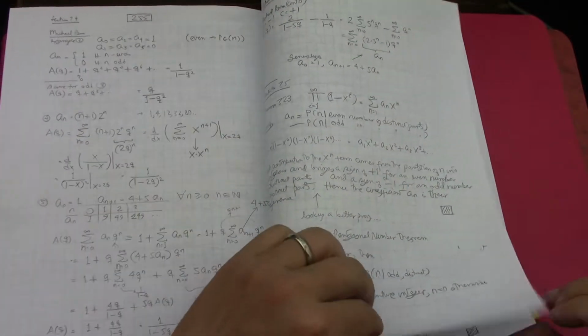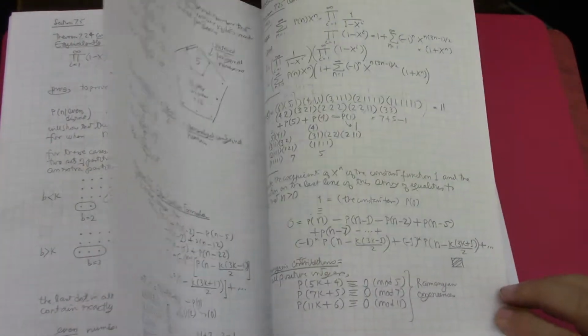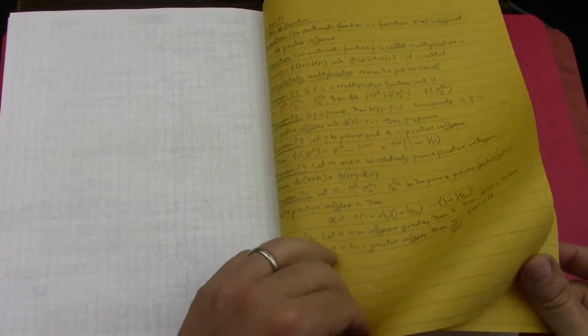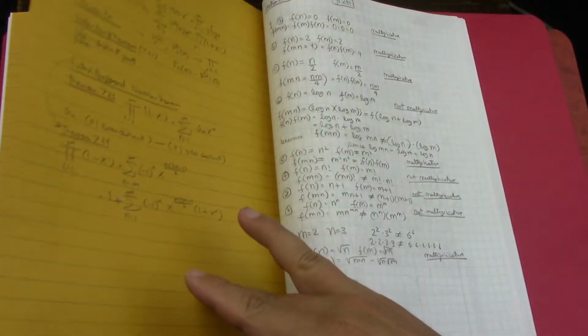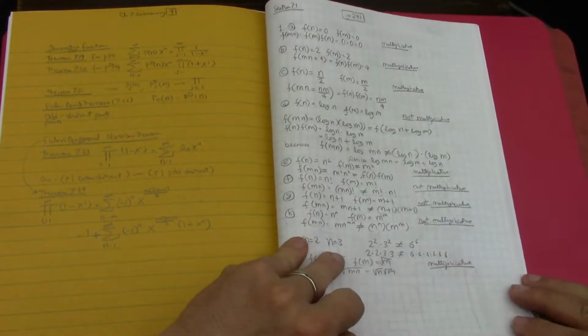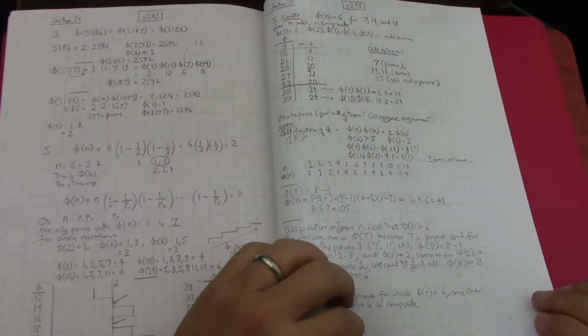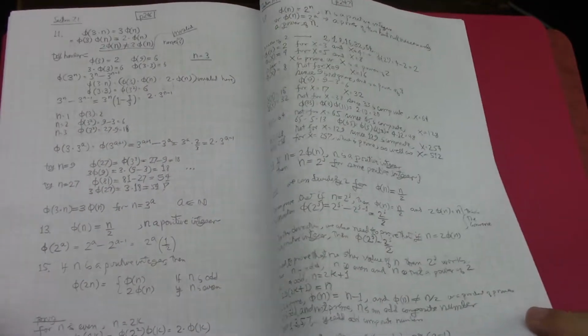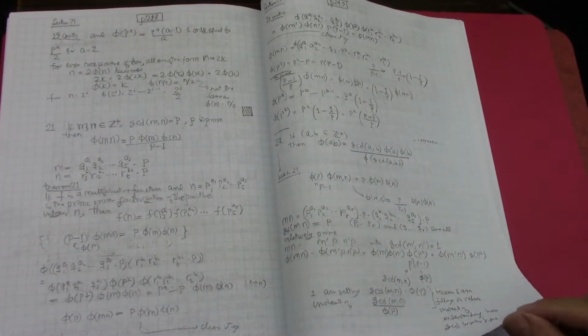And then I started on the problems for chapter 7, and of course I did a summary for the chapter. The problems were not as long as other chapters, so they were brief problems.